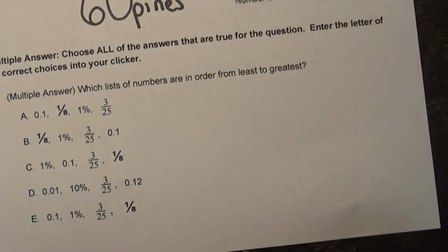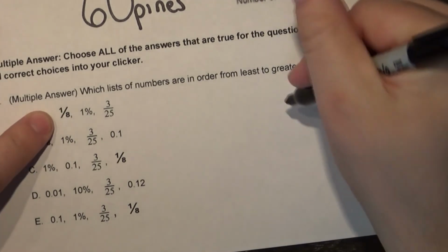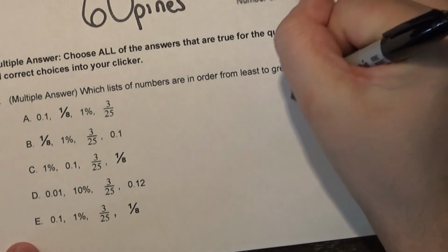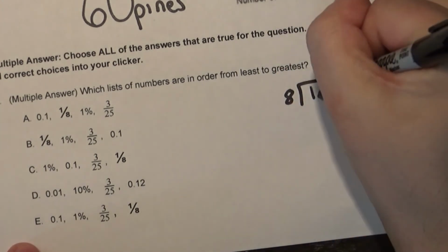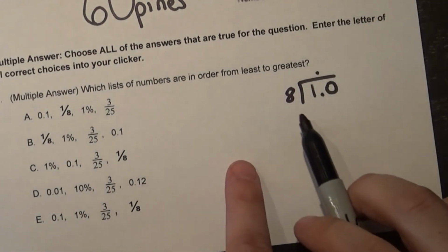So I'm going to transfer all of them into decimal form. I think that's going to help me a lot so then I can see easily which one's smallest, which one's biggest. Let me start with 1/8. Now if I have 1/8, I think of that like a division problem, 1 divided by 8. Let me show you what that looks like. Here's 1 divided by 8. I need to add a decimal here, which is perfect because I'm trying to get my decimal answer.